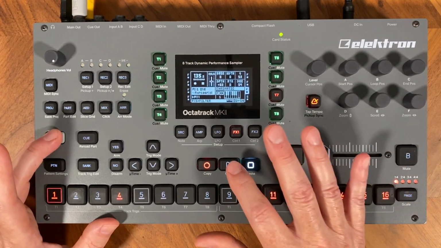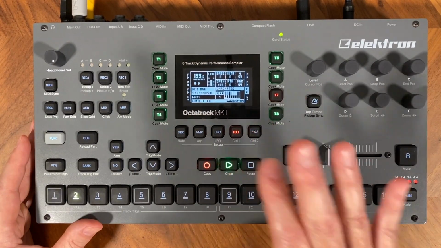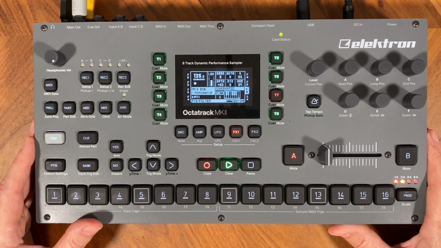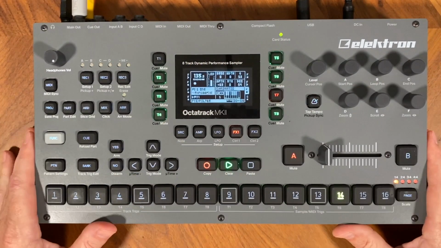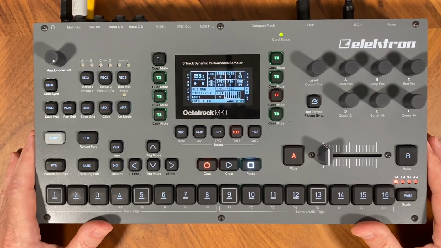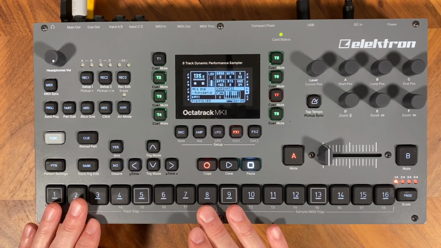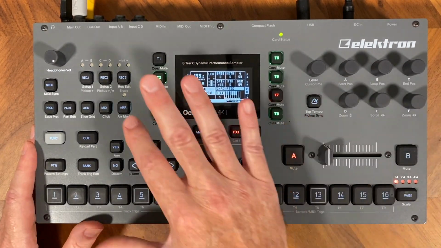And if I went function clear, then now I don't have a bass line in there. Take the kick out. And so by having different patterns on each of the buttons, now I can arrange those patterns.